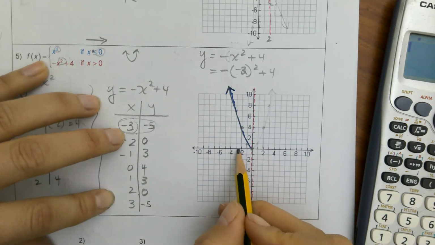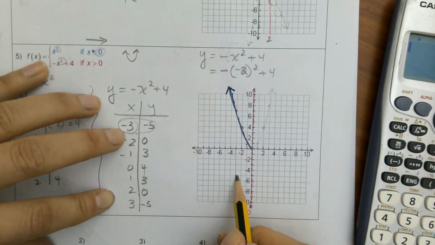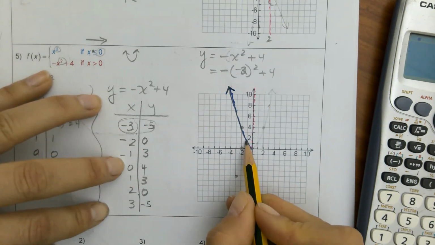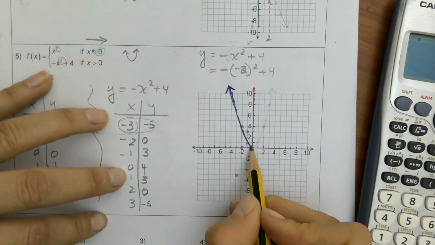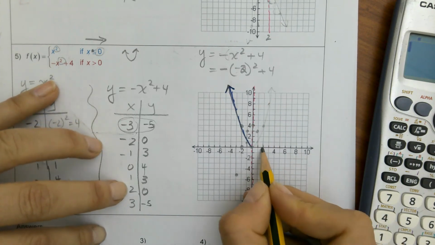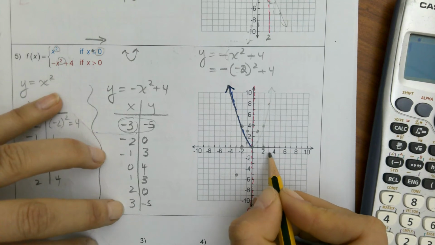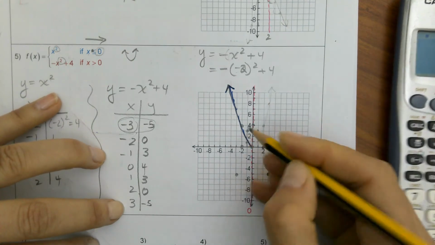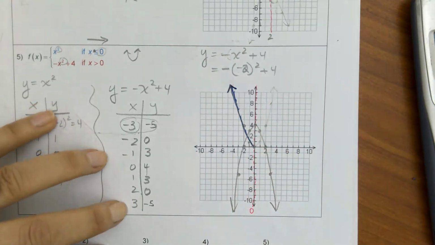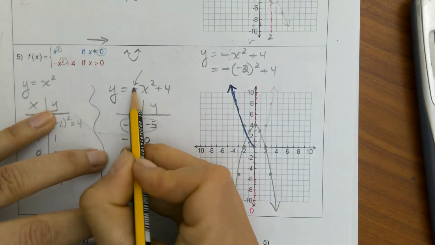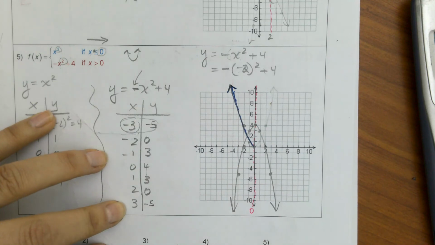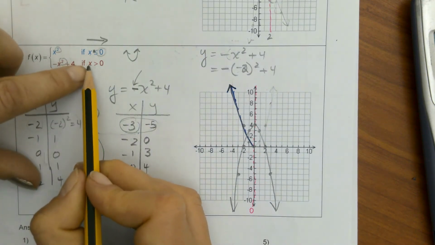So negative 3, negative 5. Negative 2, 0, negative 1, 3, this looks weird, 0, 4, 1, 3, 2, 0, oh, it's upside down, 3, negative 5. So you can see that it's a parabola, but it's upside down. Do you know why it's upside down? See this negative? When there's a negative in front of this, it means make it upside down.